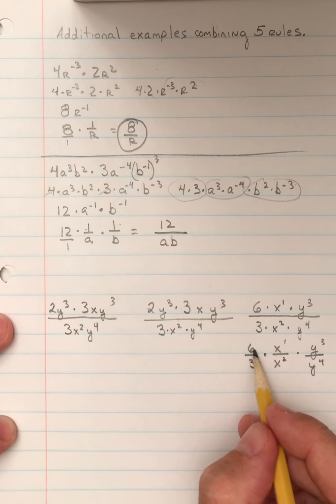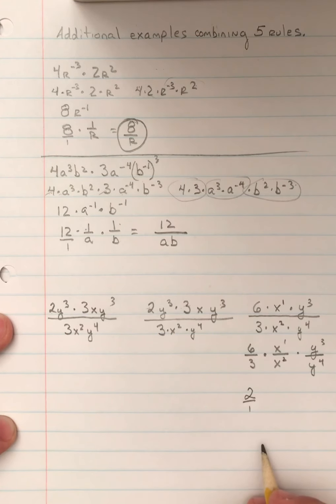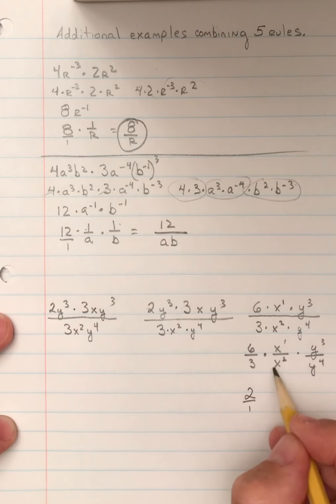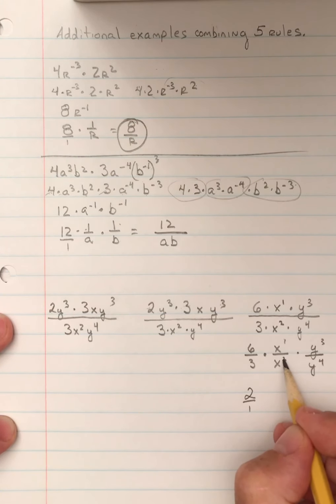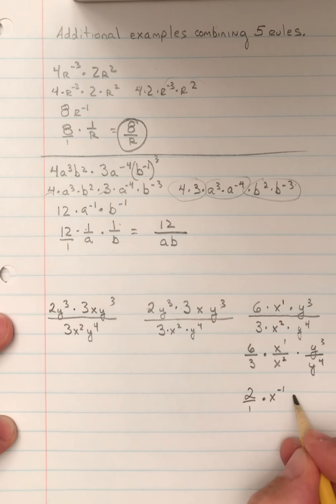All right, so this is 6 over 3, obviously that's 2. Okay, you can simplify to 2 over 1. And if you use the quotient rule, this is 1 minus 2. Okay, so this should be x to the negative first power. Okay, and 3 minus 4. Remember, this is the quotient rule. You have to do the numerator exponent minus the denominator exponent. So that's going to be y to the negative 1.